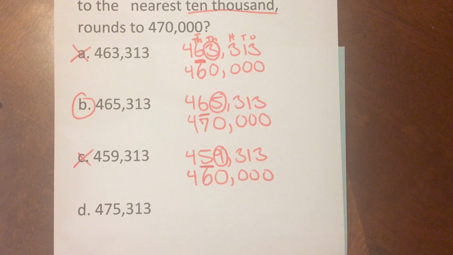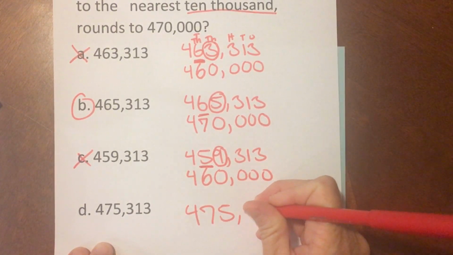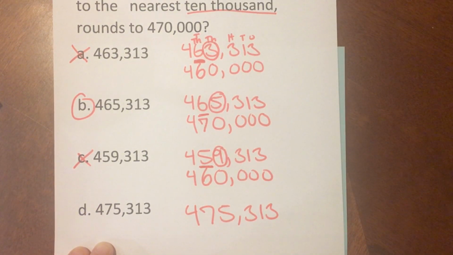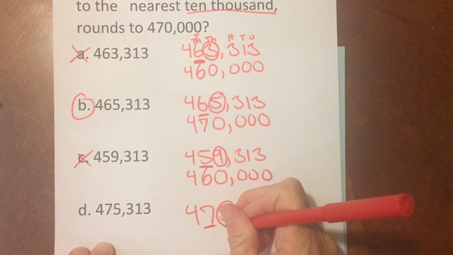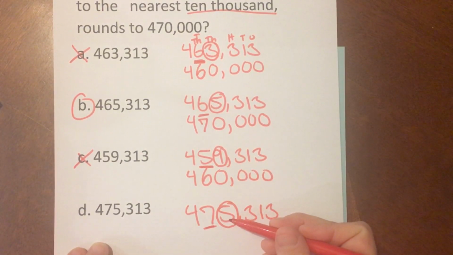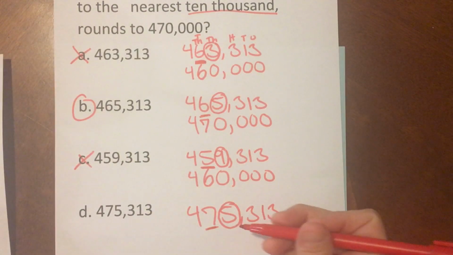Okay, we have one left on this problem. You're seeing how these problems take a long time because it's really 4 problems in one. Okay, I'm going to underline for step 1 my rounding digit. Step 2, I'm going to circle my bossy neighbor to the right. My bossy neighbor is going to say, I'm a 5, so go up the line.